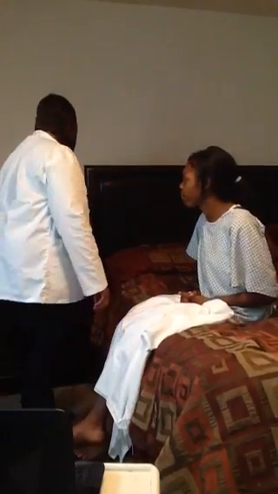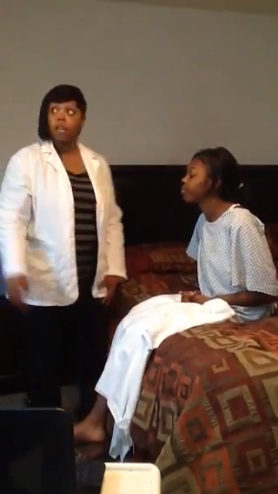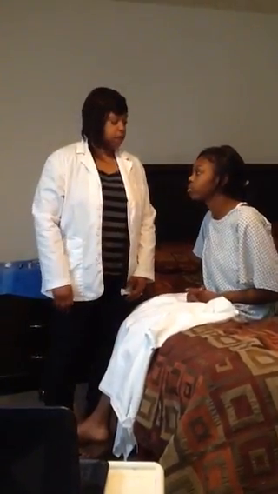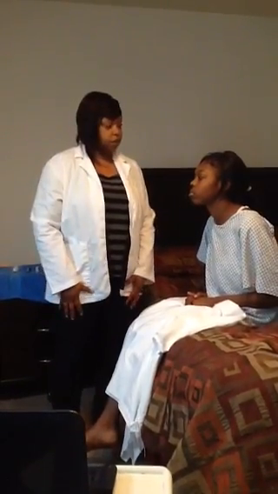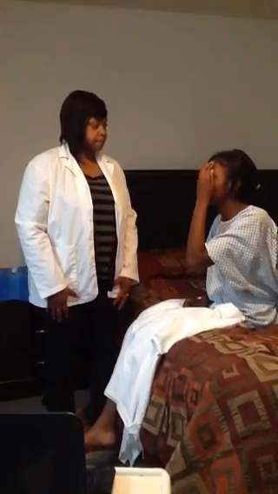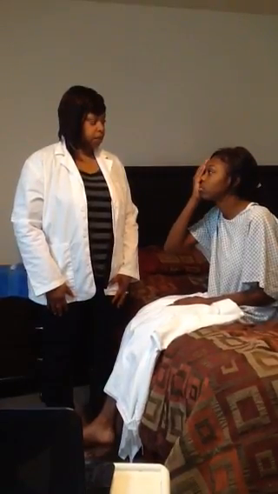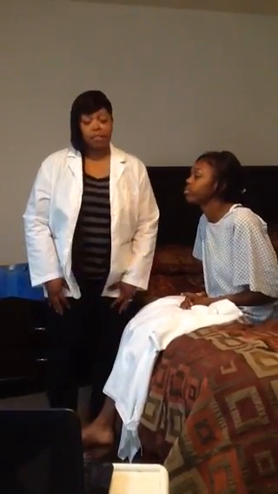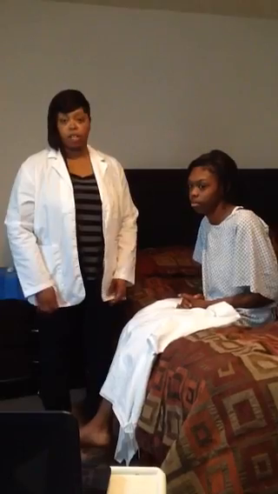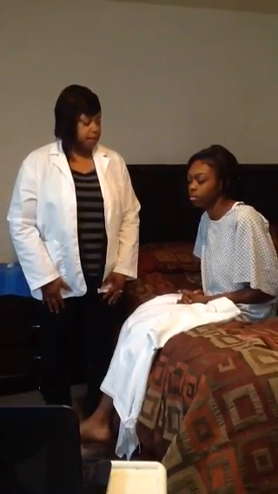Now we're going to do the cover and uncover test. Can you look at the Post-it note that I have on the wall? And without taking your eyes off of the Post-it note, I need you to cover your left eye. Uncover. And cover your right eye, still looking at the Post-it note. And uncover. Good. I did not notice any nystagmus or any jerking eye movements with that test.